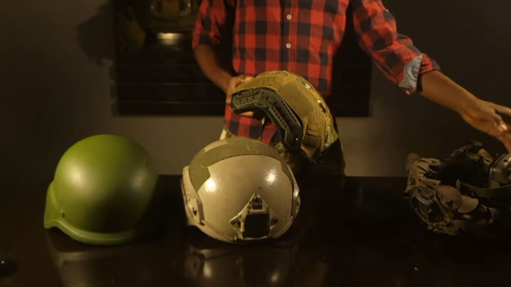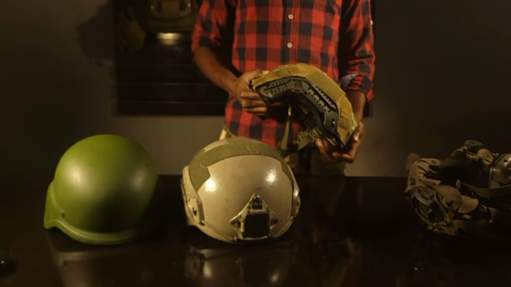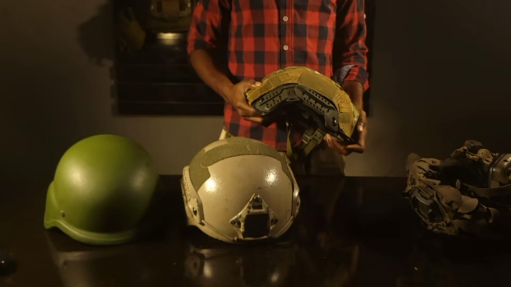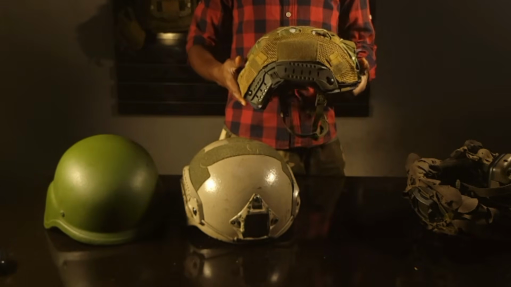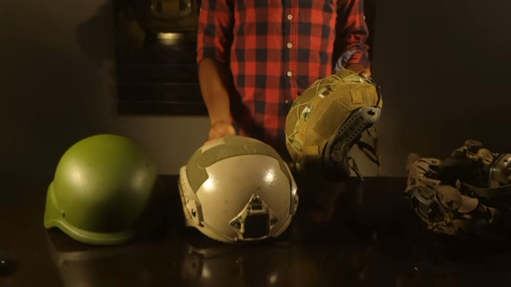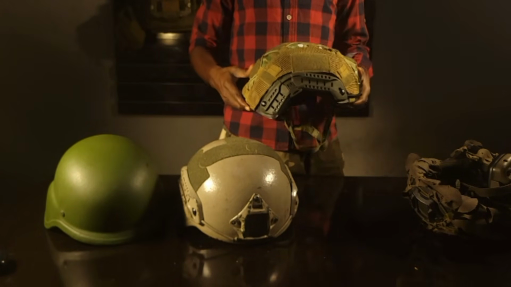No night vision goggle, no counterweight added to it, and my neck is sore. I need serious massage, or I need somebody to come and just stretch my neck. Now compare that to an unnecessarily heavy helmet. So one thing you have to always consider is weight.